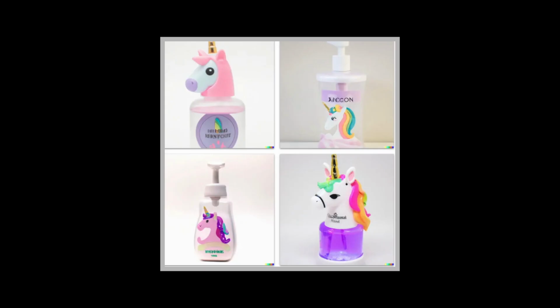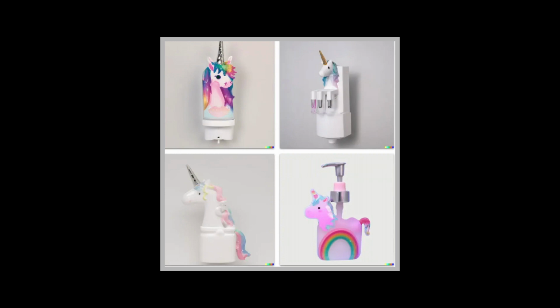Here's the prompt. Unicorn hand sanitizer turned into the prompt a realistic photograph of a unicorn themed hand sanitizer dispenser. Now this is the result with the phrase wall mounted added.